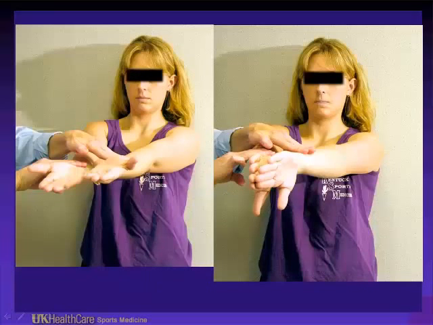So this is the O'Brien's test. The position that creates pain is shown on the right side in the thumb down or empty can position. The examiner asks the patient to push up against them with the hands touching. On the left shows the position where pain is relieved. This is a positive test if they have pain in the empty can position, and then it improves in the palm up position. You can also have pain in the AC joint, but if it's pain that is deep, this is more consistent with a slap tear.